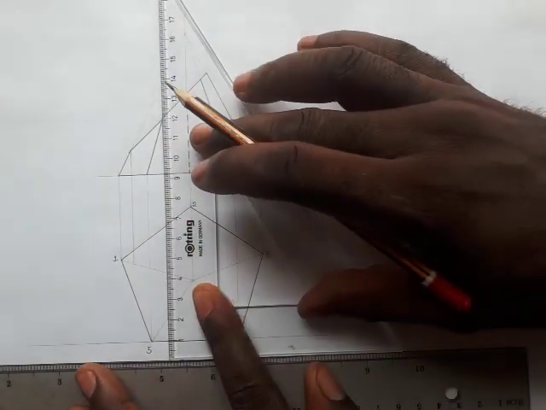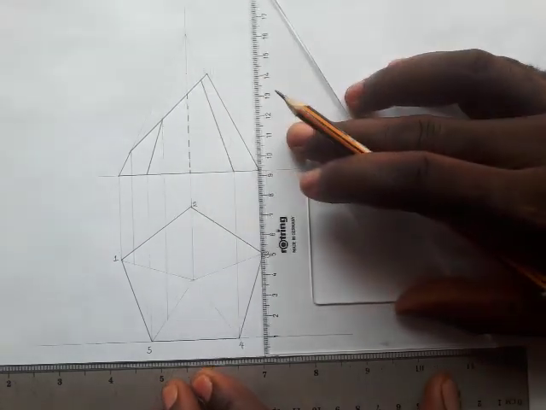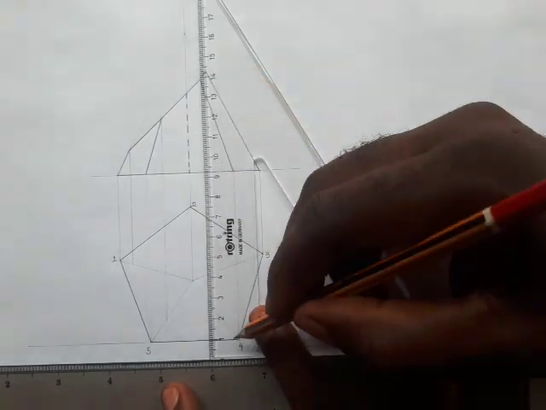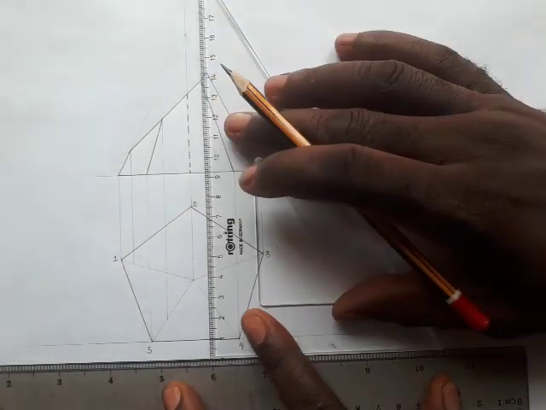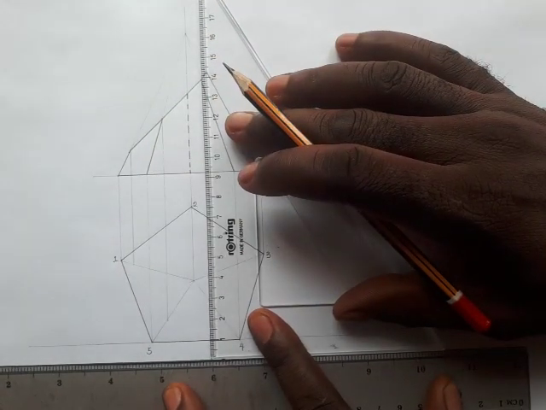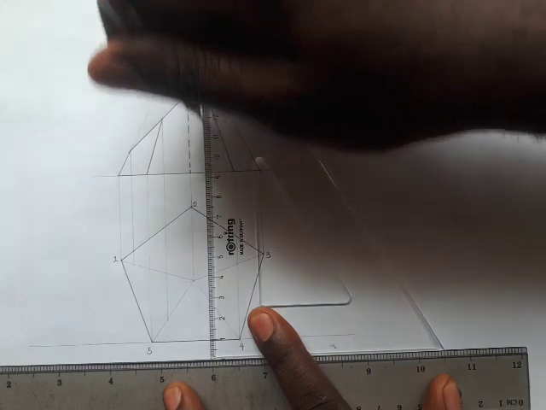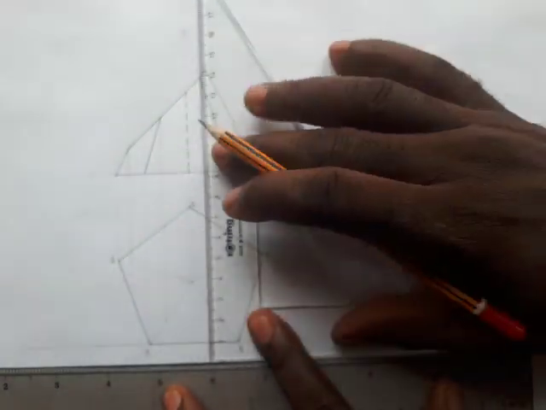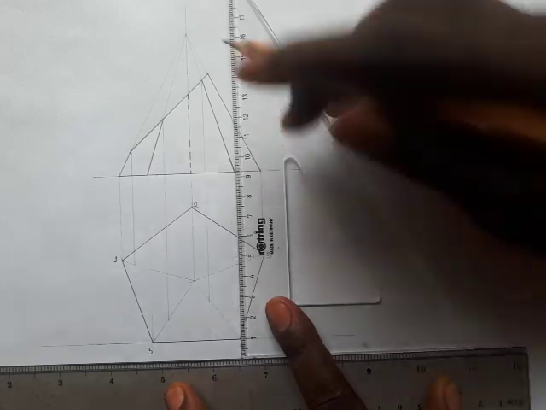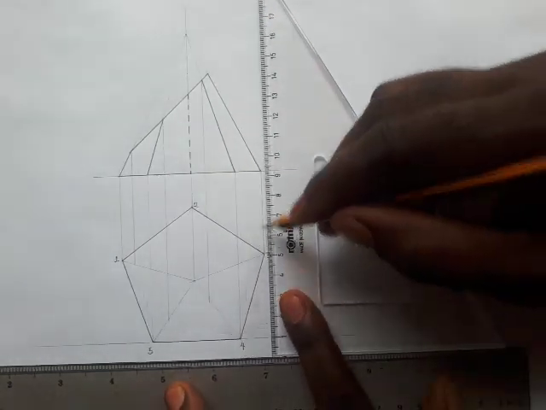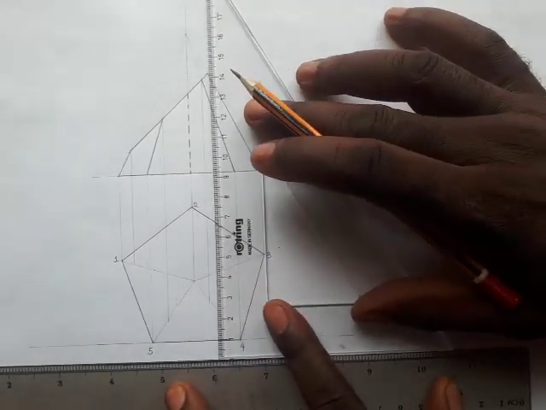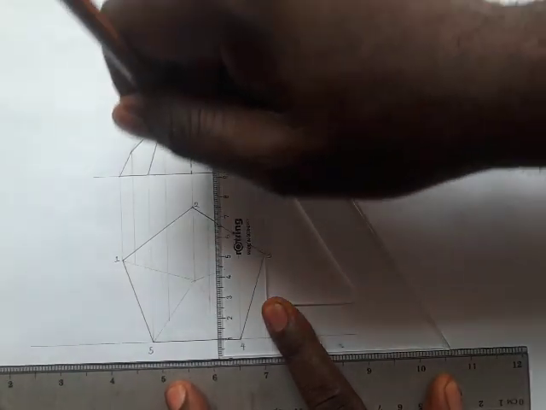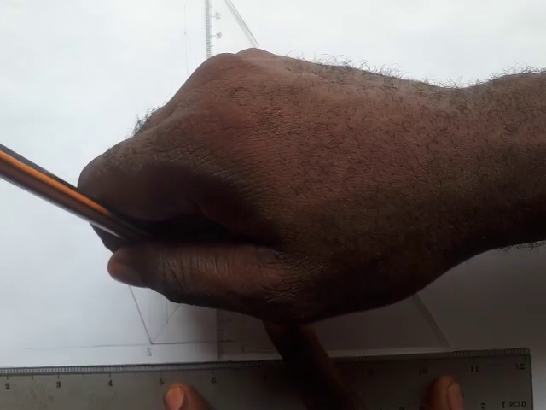This is line 5. Then this is line 4. This one is for 4. So I'm going to draw it down. Thin line. These are thin lines, please, to cut 4 at this point. This is line 4, and this is 3. Remember, 3. So transfer your set square until you get to this point 3. Draw it down to cut line 3.